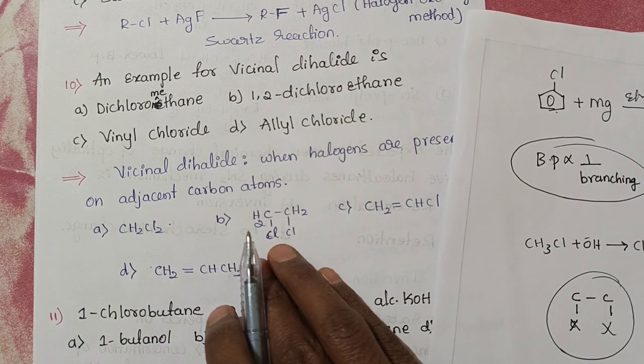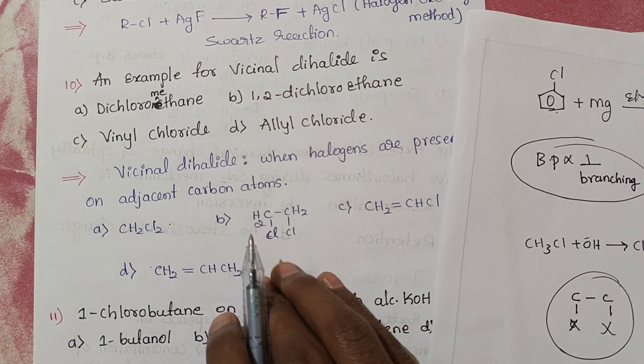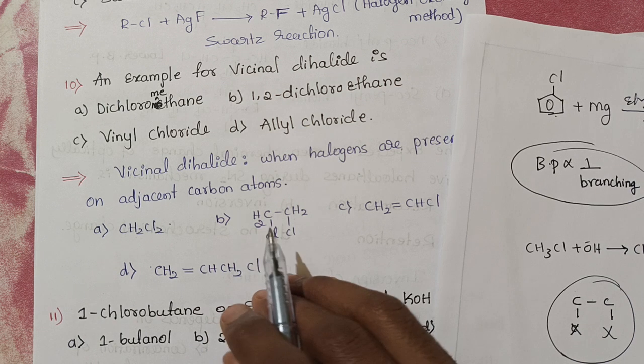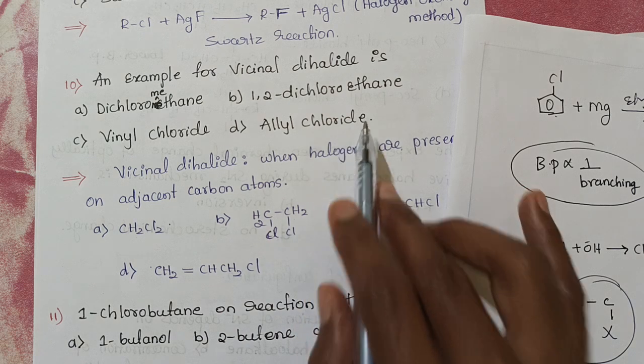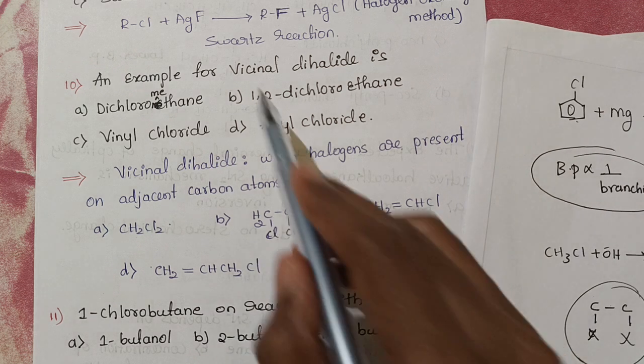What is allyl chloride? What is allyl halide? The halogen which is attached to the carbon atom which is adjacent to the double bonded carbon atom. That type of halides are called allyl halides. Here they given particularly allyl chloride. So therefore this chlorine is attached to the carbon, and this carbon is adjacent to the double bonded carbon atom. Clear? Okay, you should remember this is most important. So what is the example for vicinal?